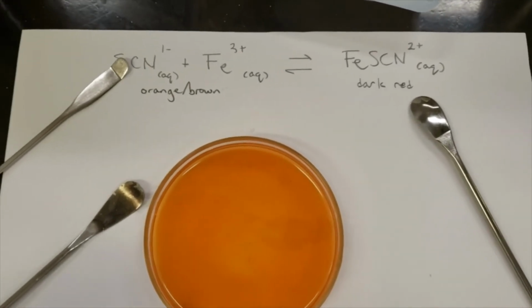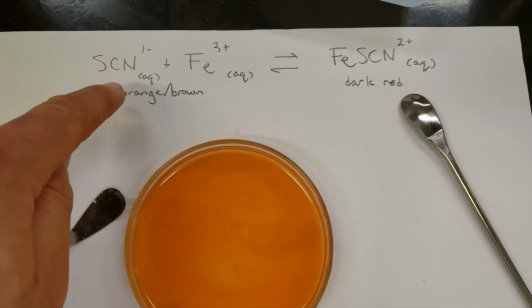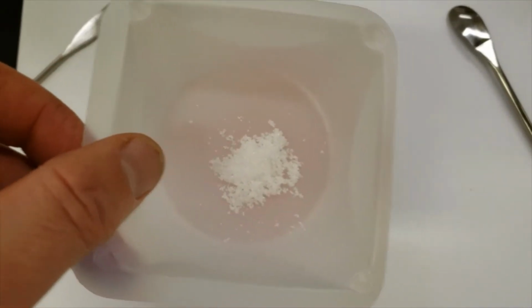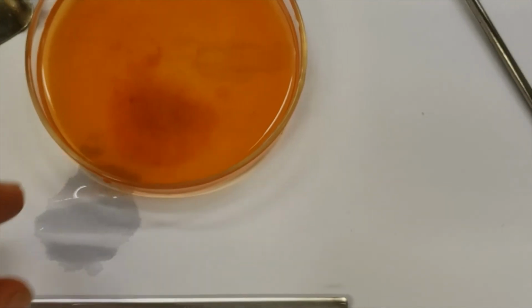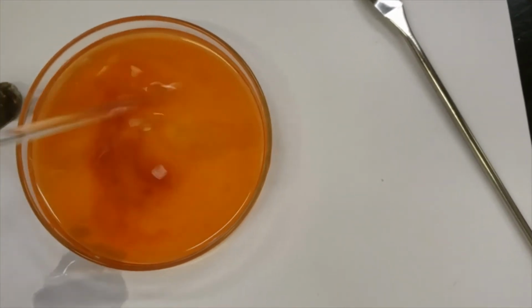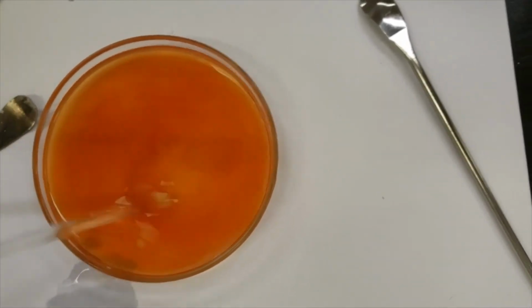Let's now shift it right again, and I'm going to do that by adding more thiocyanate ions. So here's the thiocyanate, so it's a white substance. And if you see right where all those crystals came in, it's a little bit darker. And if I mix it up together here, we'll see the solution gradually get darker.